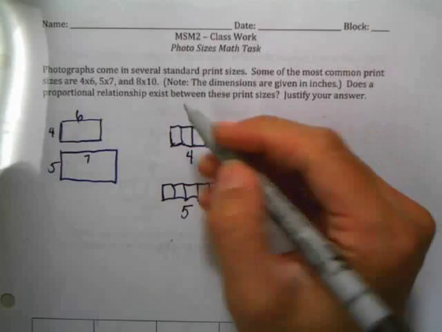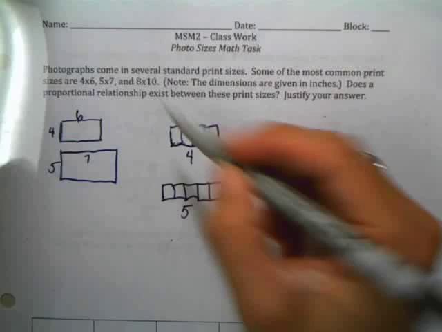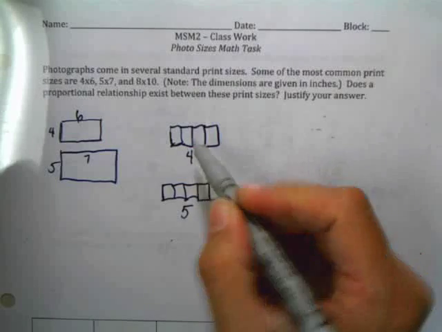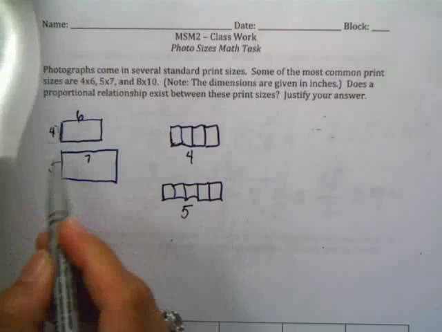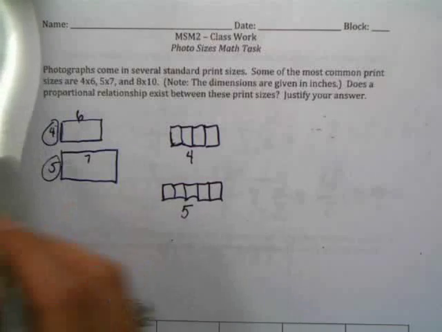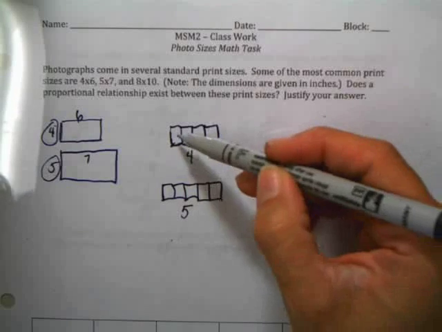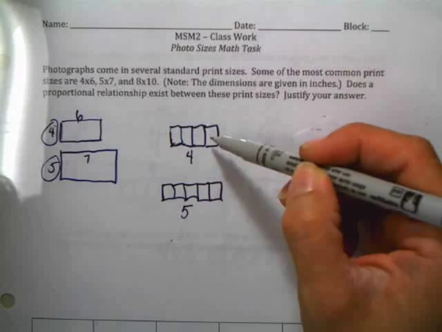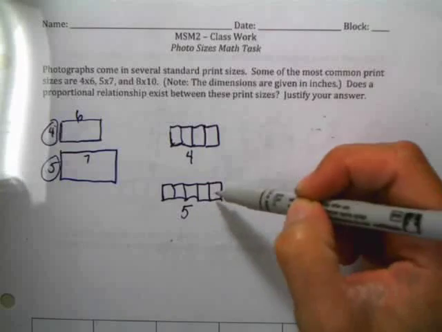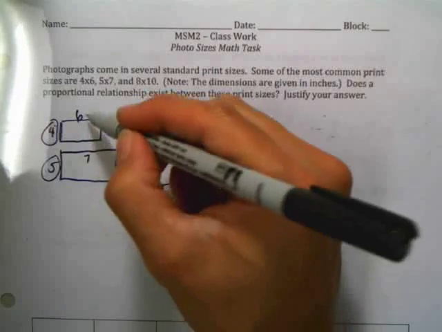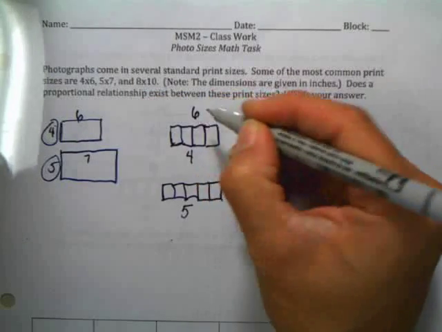All right, so now remember to keep these first numbers, the first number in each of the prints, lined up. So whatever you do, you're going to keep these relationships proportional. So this one's worth 1 inch each, okay? Now they're giving us the second measurement, and that is 6.